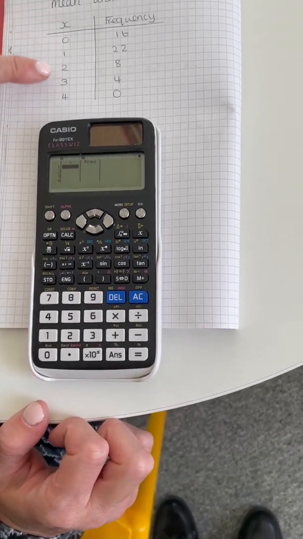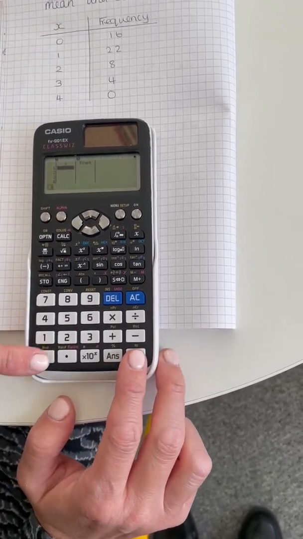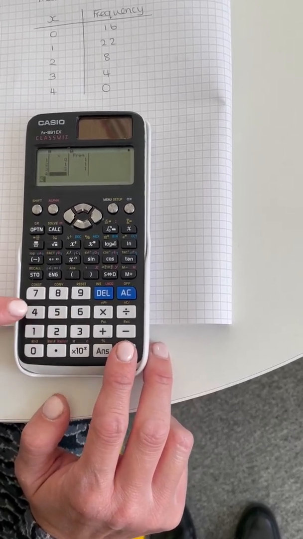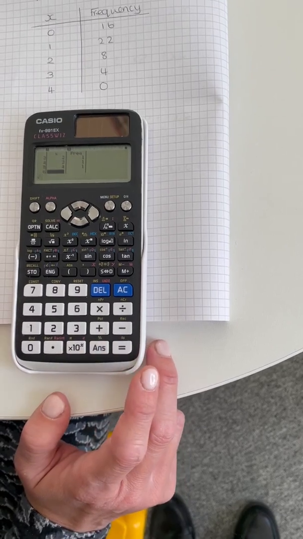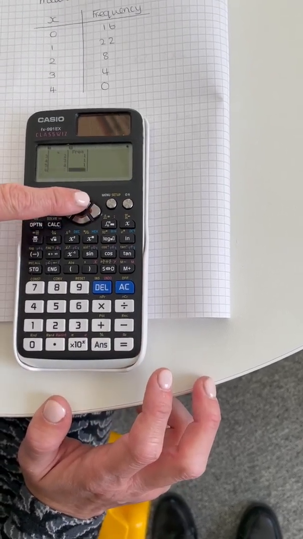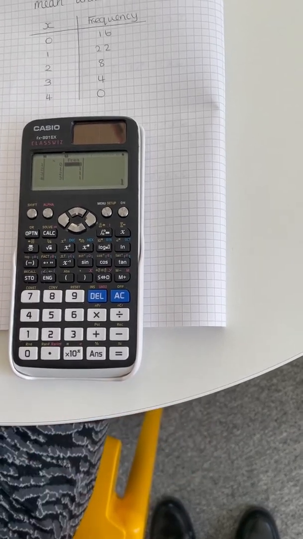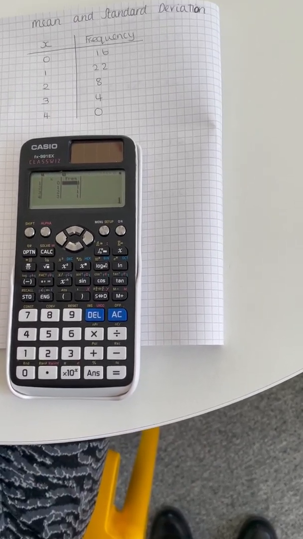The easiest way to do it is to input all of the x values first. So we press 0 equals, 1 equals, 2 equals, 3 and 4, pressing equals after each one. We use our arrows to go across and back into the frequency column. The frequency column automatically comes up with a 1.